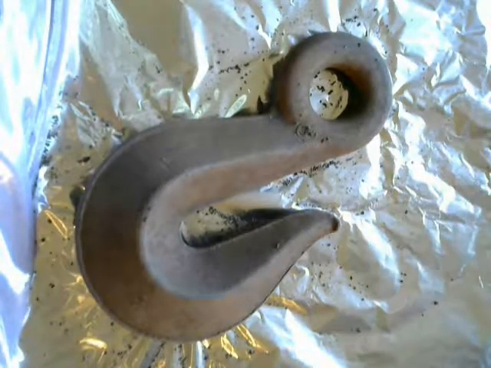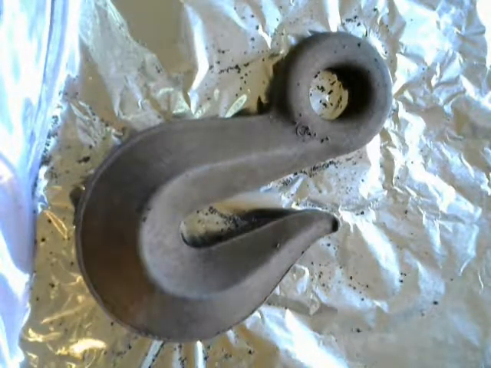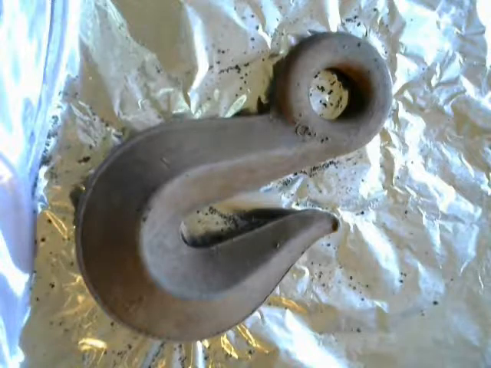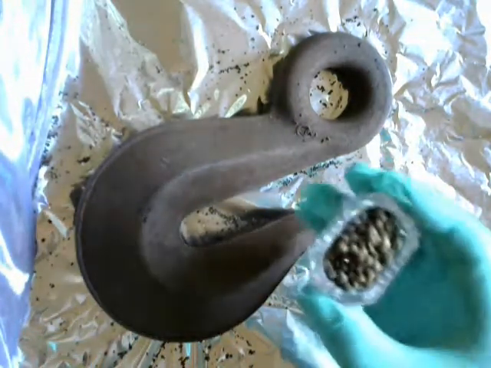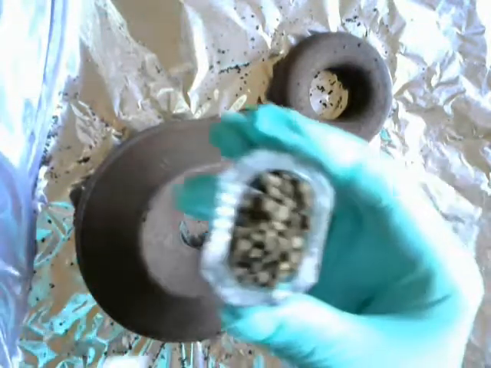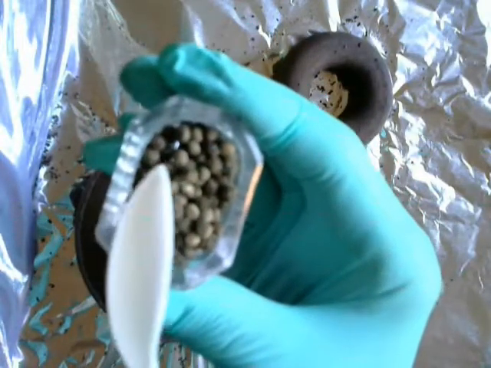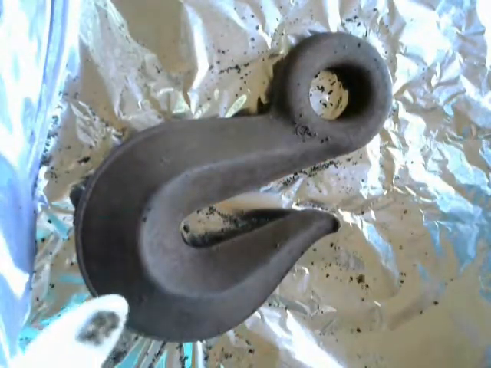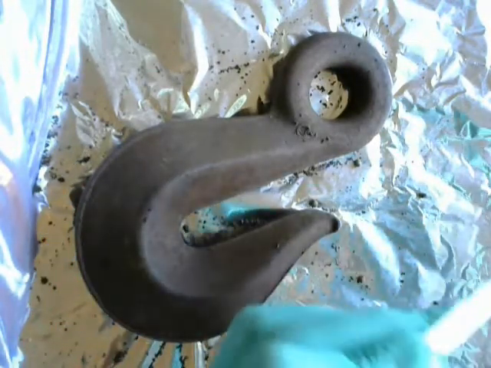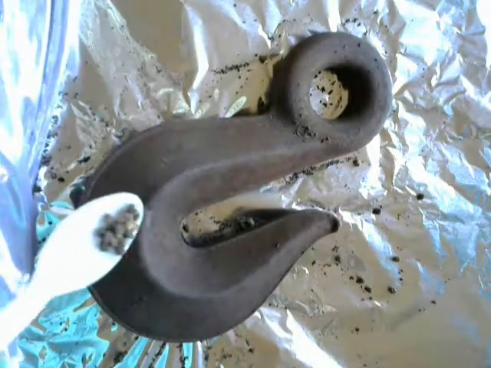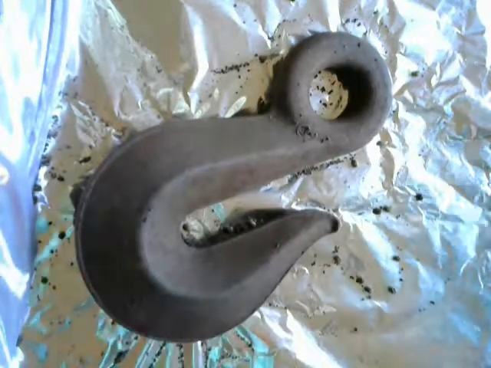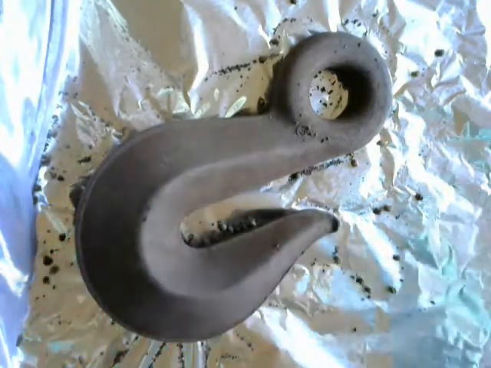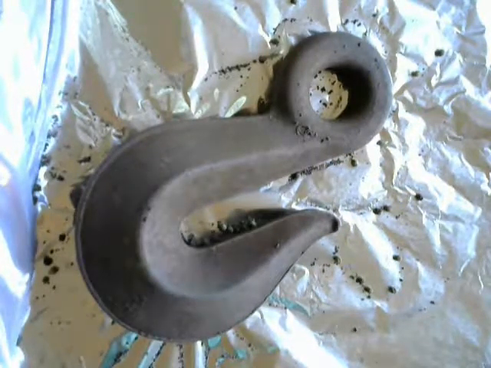Now next, we have our ever handy and tasteful, delicious peppercorns. Uncracked peppercorns. Now I'm going to carefully sprinkle them onto the hook, noticing how they don't adhere at all. All right. Isn't this fun?